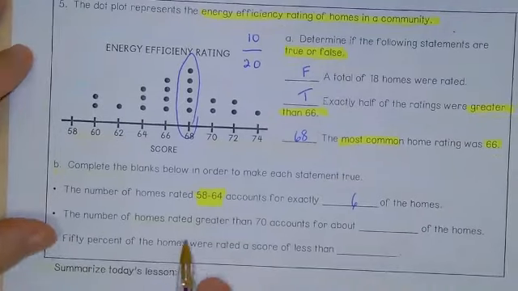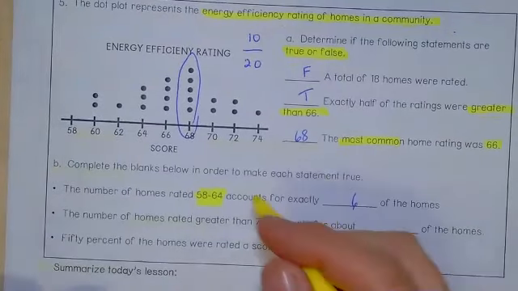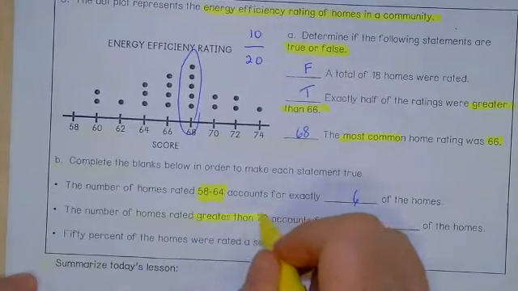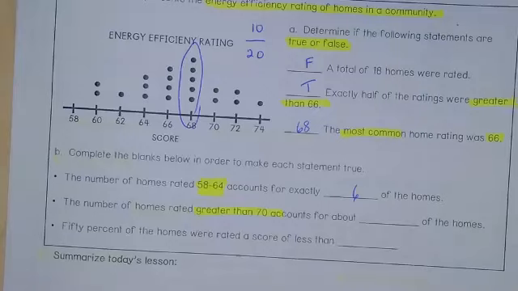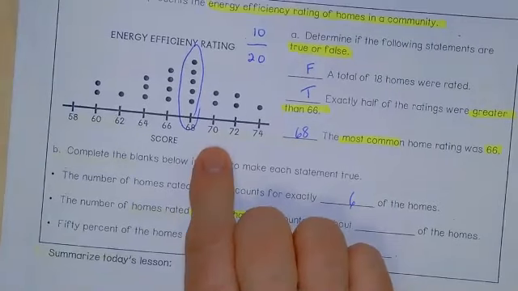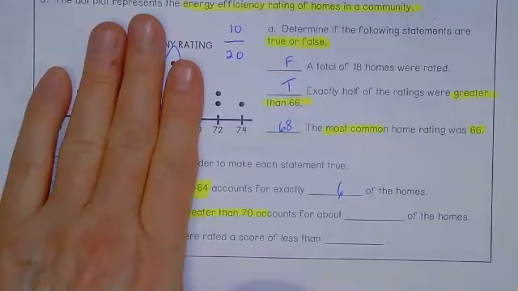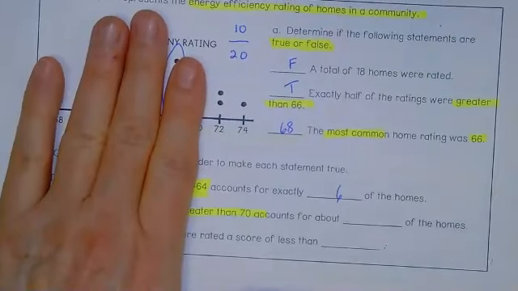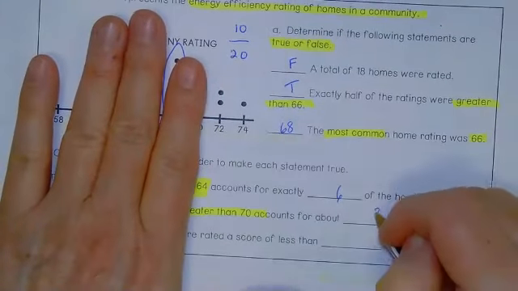The number of homes rated greater than 70. Now they put that greater than in there. Are we going to count 70? Greater than. We're not counting 70. Caden? 3. 3 is exactly right.